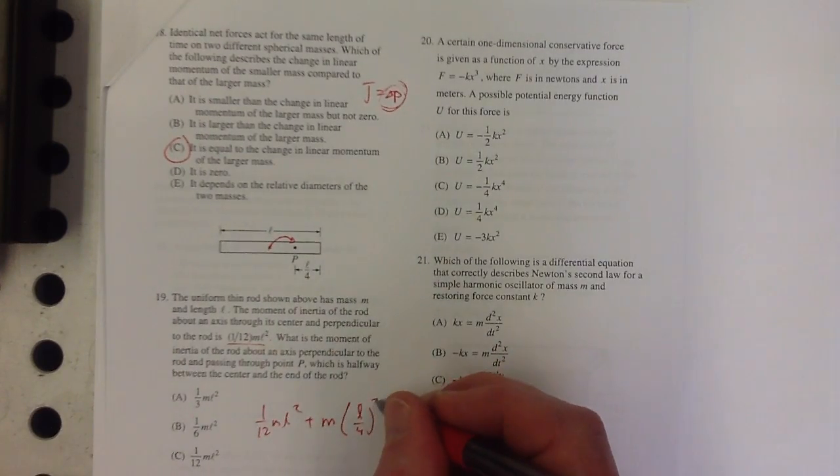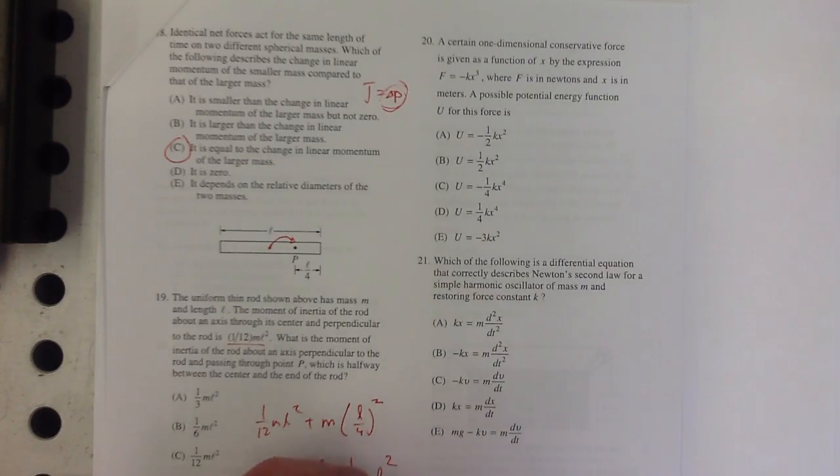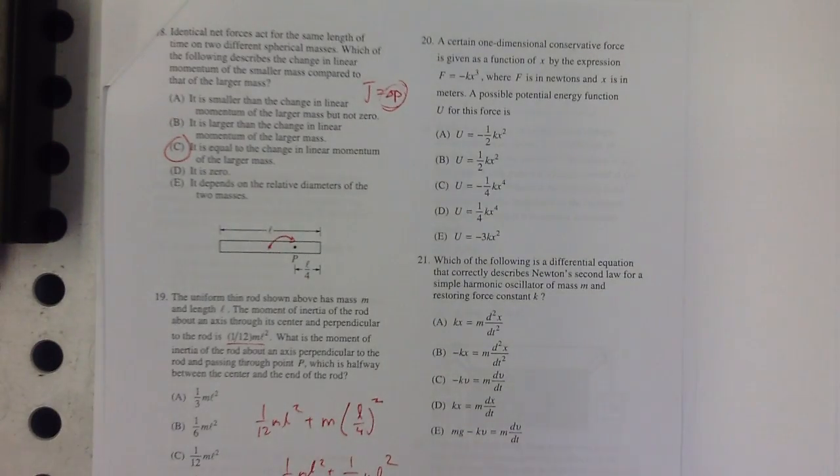It's L over 4 squared. So let's see what we got here. That's 1/12 ml squared plus 1/16 ml squared. Common denominator is 48. That's 4/48 and this is 3/48, so 7/48 ml squared. That's going to be E, our favorite letter.